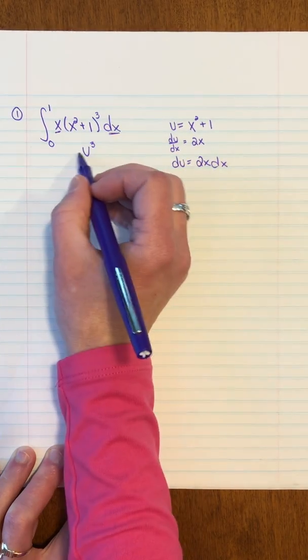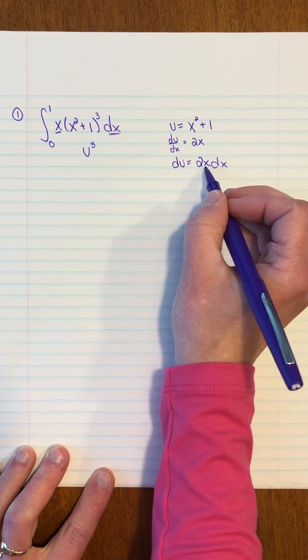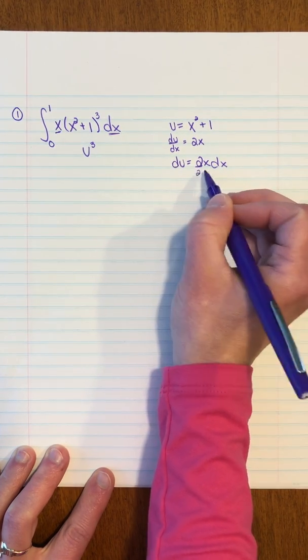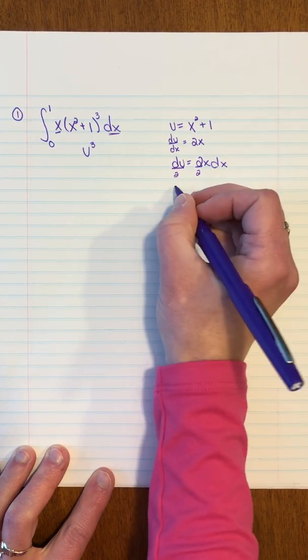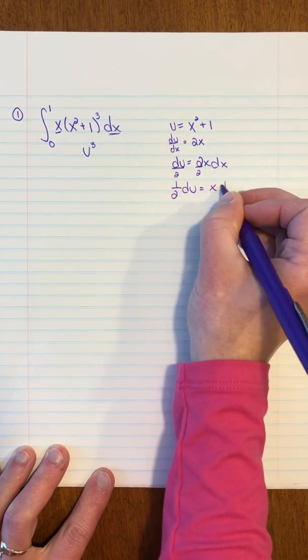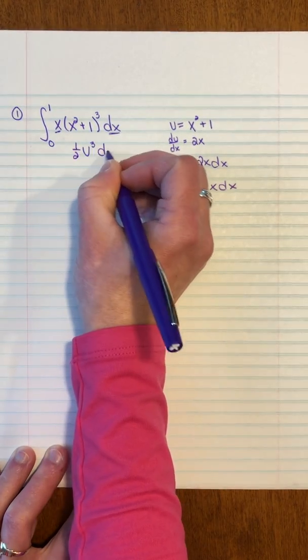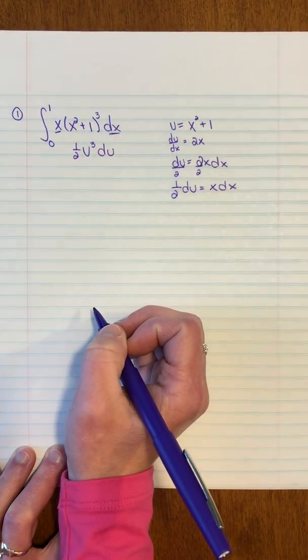And remember, we can't have those mismatching variables here. So I have to figure out what x dx is equal to. I'm going to divide by 2, so we get 1/2 du is equal to x dx. So I'm going to substitute in 1/2 du for x dx.